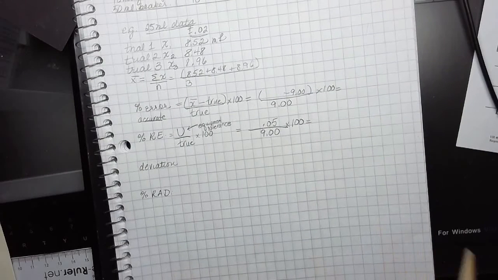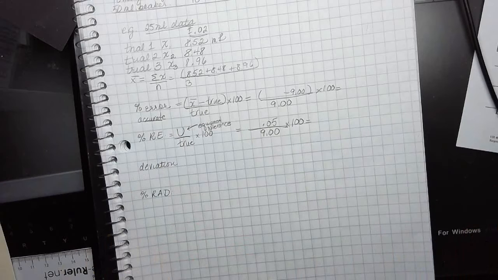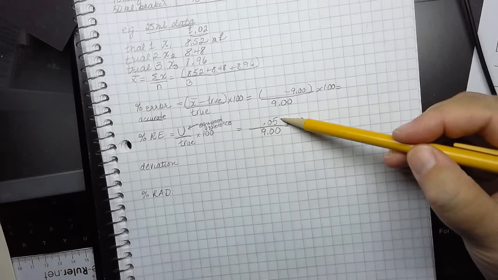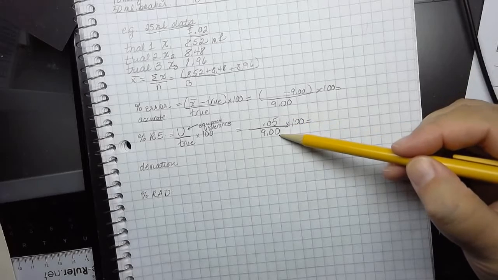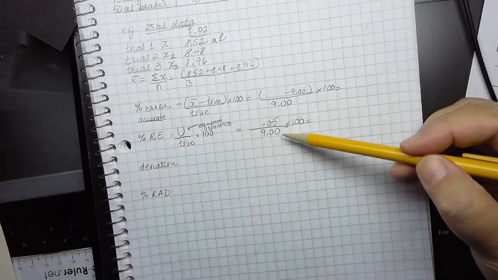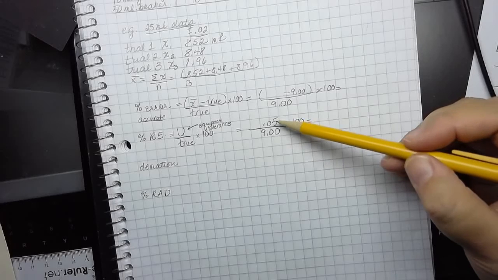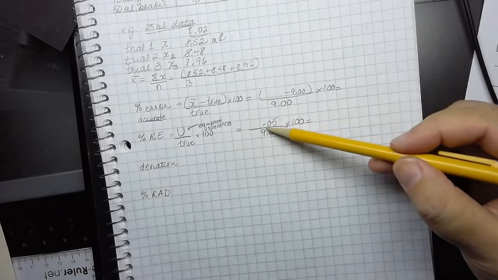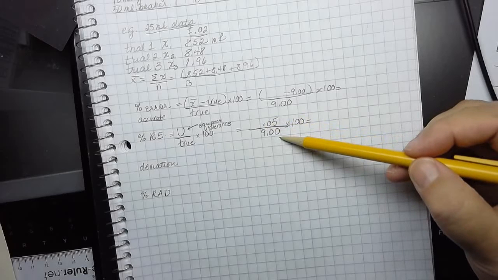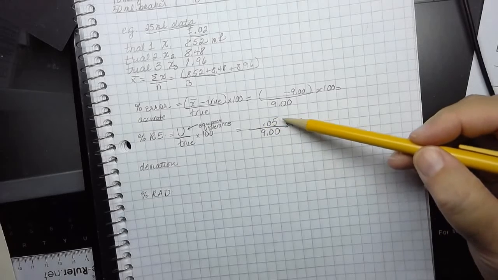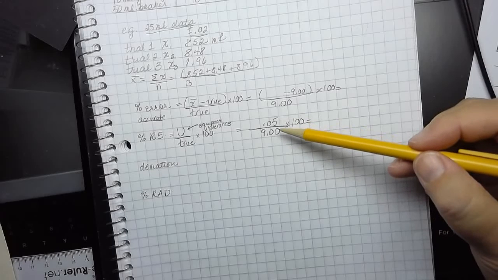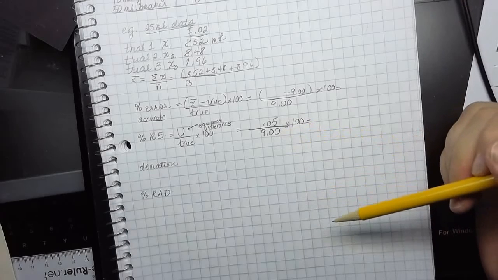This is how much error we can blame on the equipment. And if we have a high value of percent relative error, it means we probably shouldn't use that equipment, that the amount of error associated with the equipment compared to the measurement you're trying to make is just too large. An example of this might be if I used a yardstick to measure the width of a hair. The amount of error in the yardstick is huge compared to the width of my hair. And so that would be a terrible device, and it would give me a very large percent relative error.